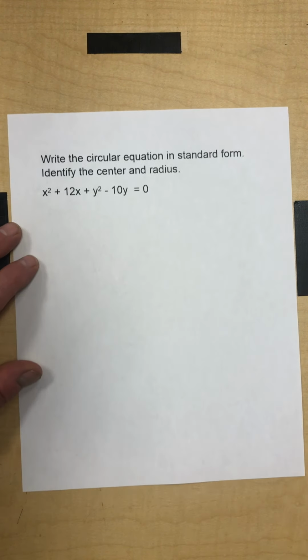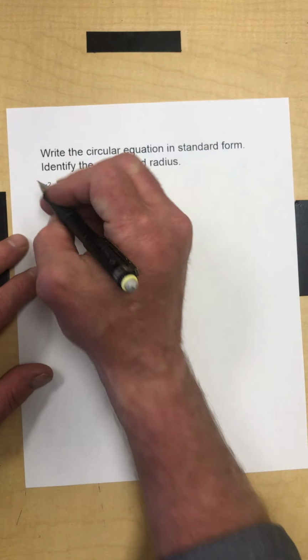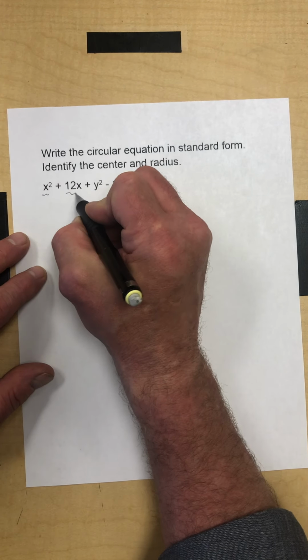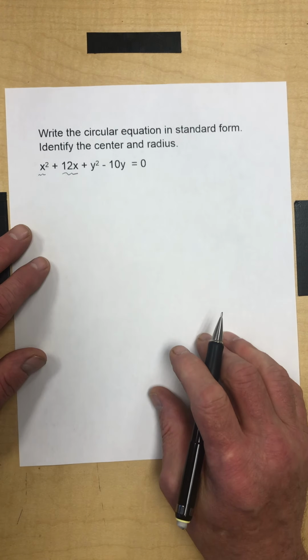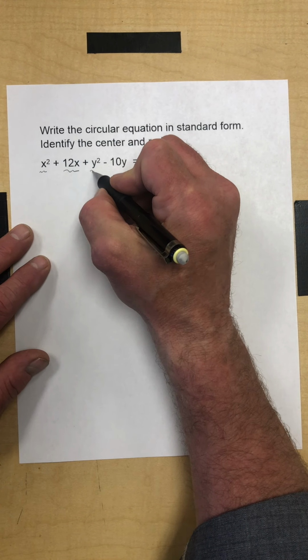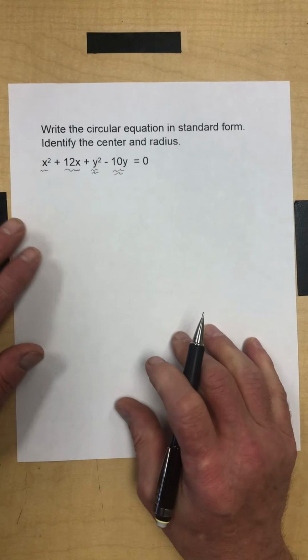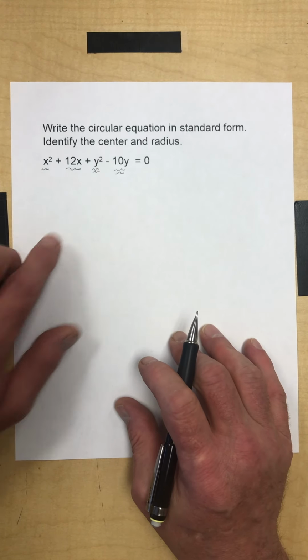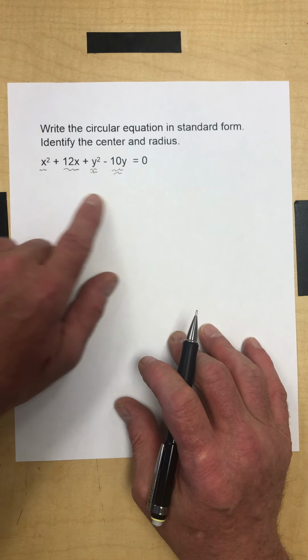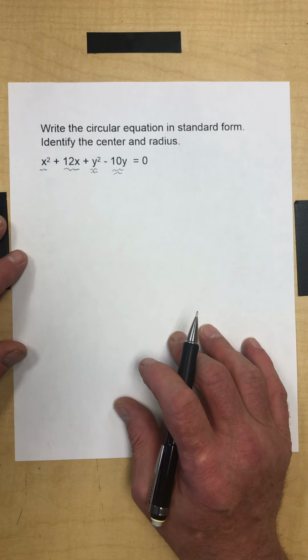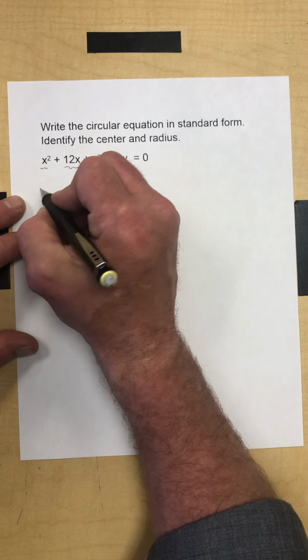All right, let's see. I've got a quadratic term in x and a linear term in x, so I have to complete the square in x. I also have a quadratic term in y and a linear term in y, so I have to complete the square in y. Notice I don't have any constants on the left-hand side to move over to the right, so I can just go about my business.